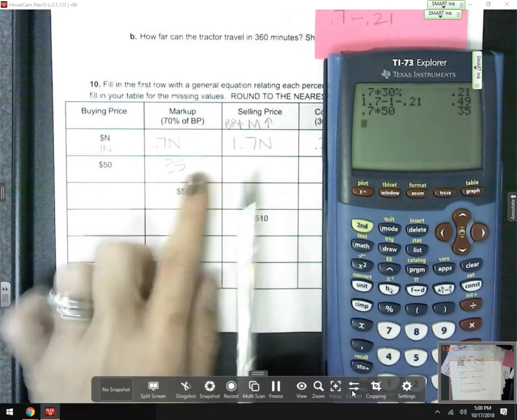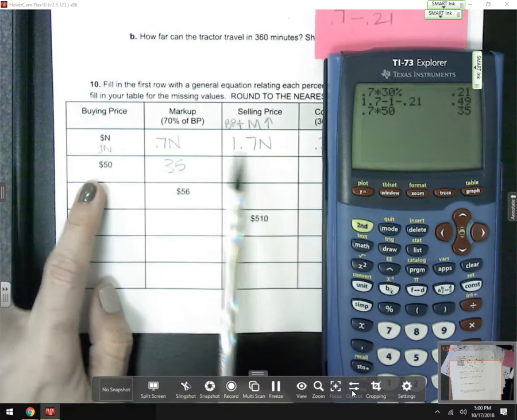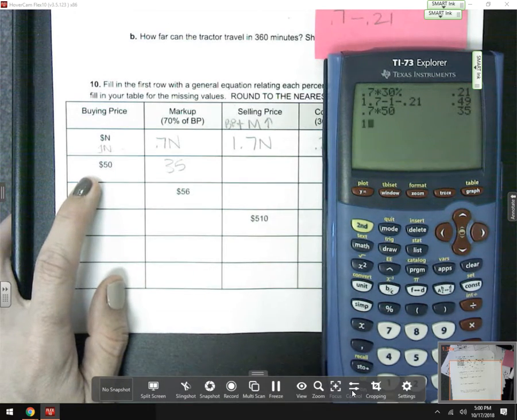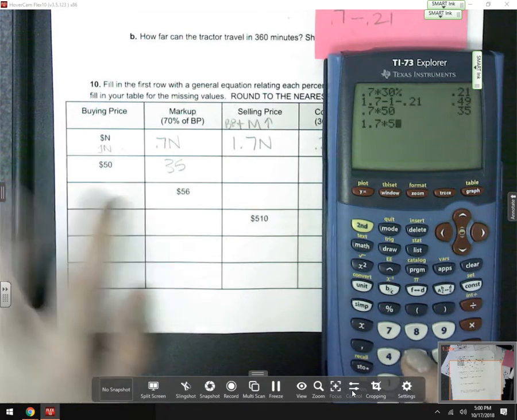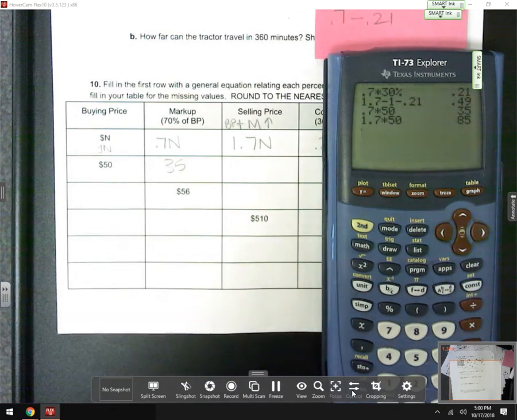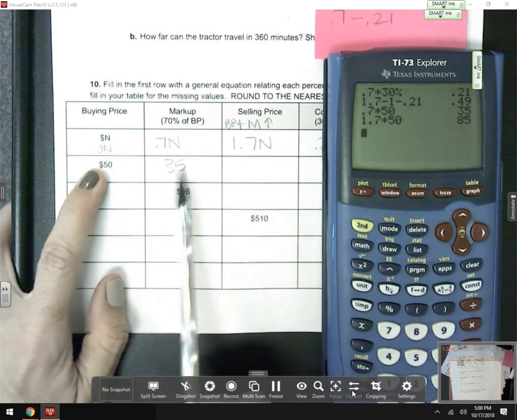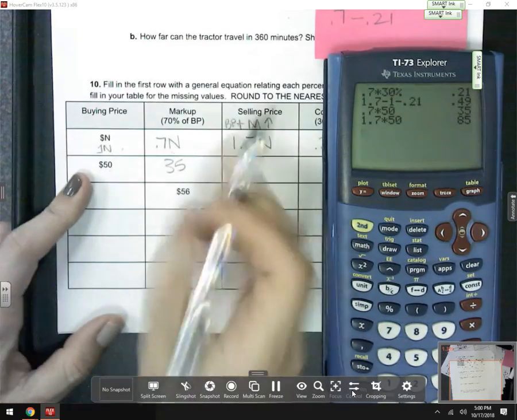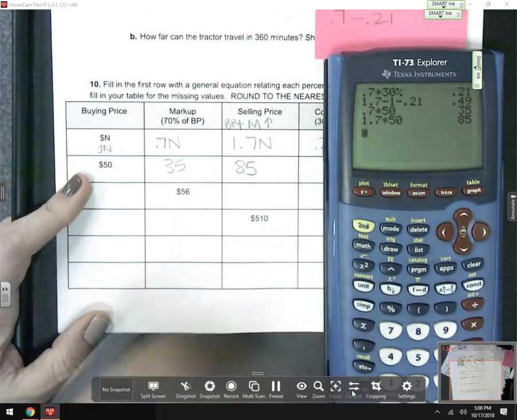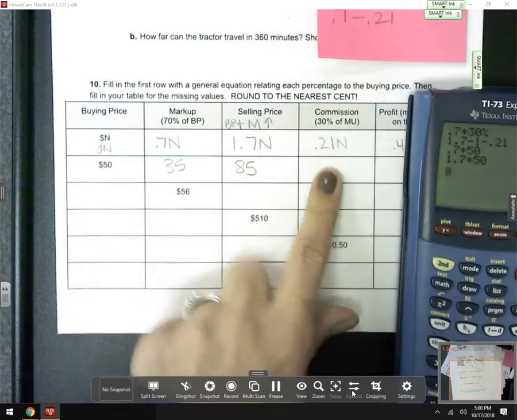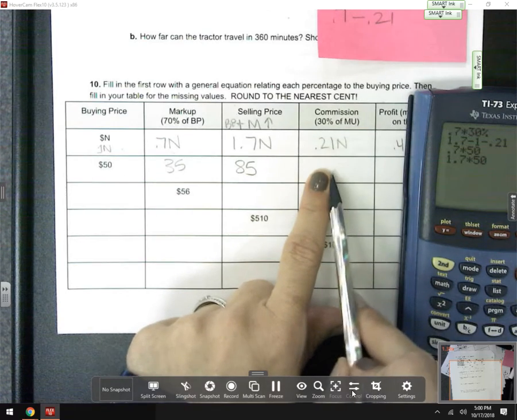So my selling price, I can do this one of two ways. I can put this into my equation and do 1.7 times my buying price, or I can say, oh, well, I bought it for this and I marked it up for this. So I'm going to sell it for this. Either way works. My commission, that's going to be 30% of my markup.